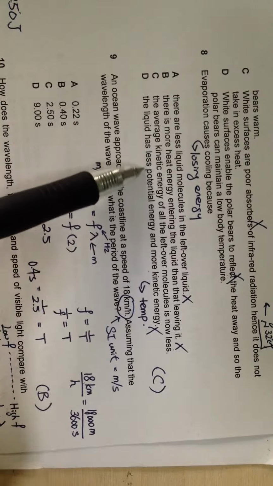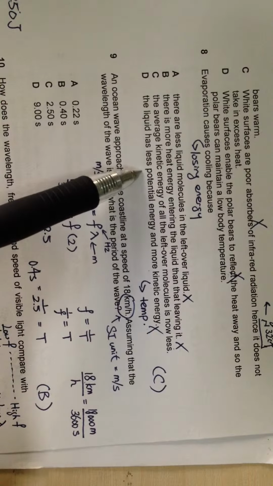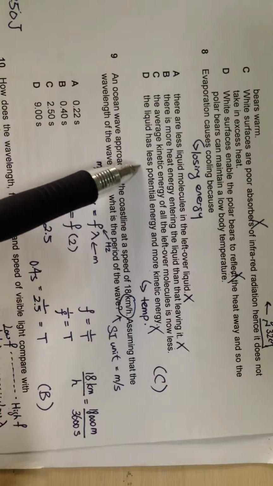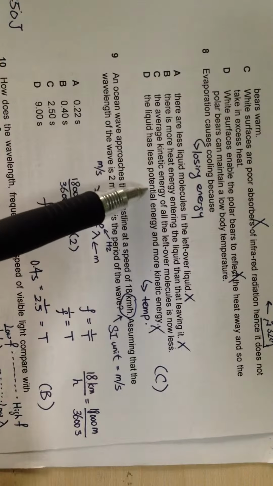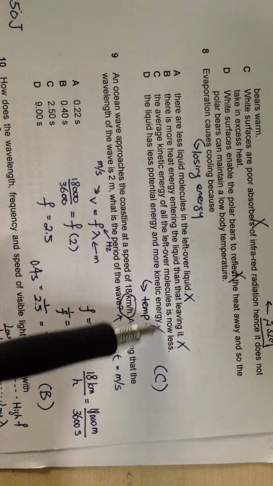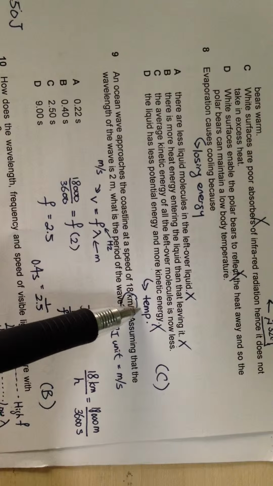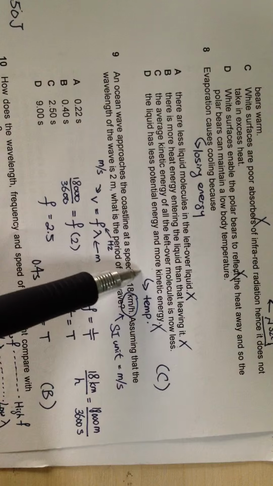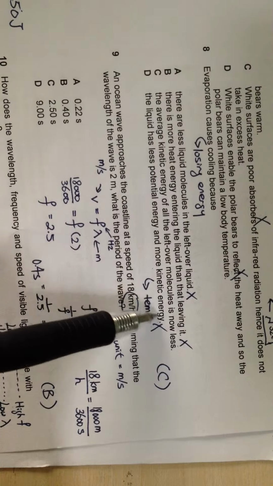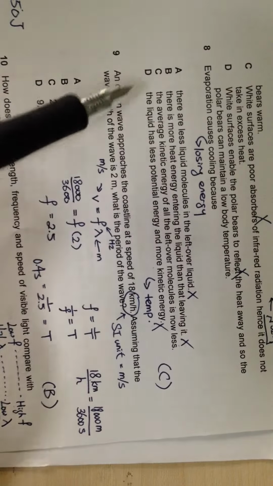D, the liquid has less potential energy and more kinetic energy. What they are referring to here is the internal potential energy. But let's not talk about internal potential energy, let's just talk about internal kinetic energy. Internal kinetic energy is always related to the temperature. The more kinetic energy you have, the higher the temperature, and vice versa. So if you are having a cooling effect, you will definitely not have more kinetic energy. You should have lower kinetic energy, so this part doesn't make sense.